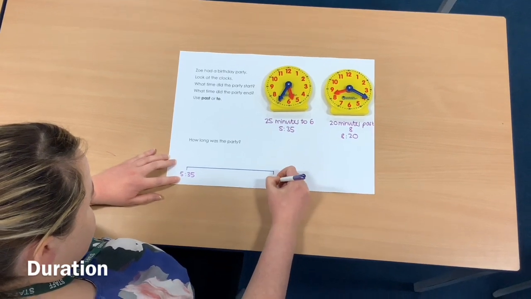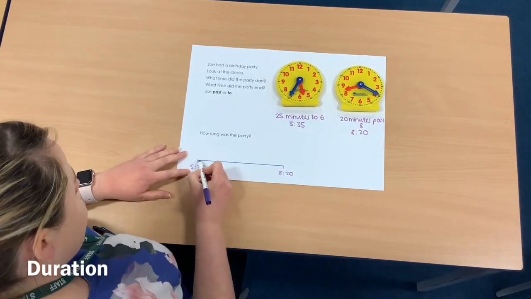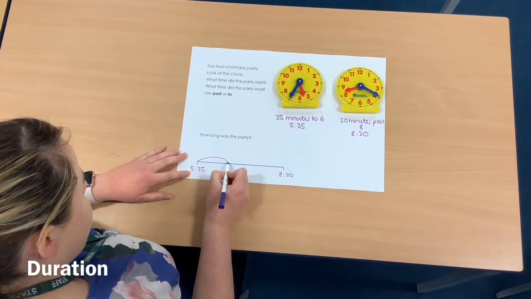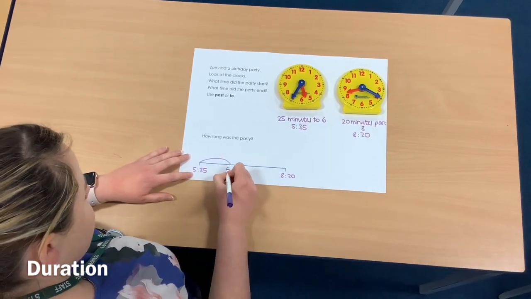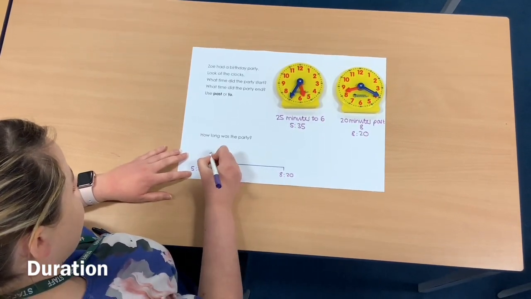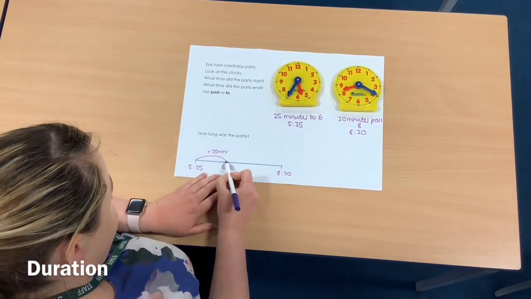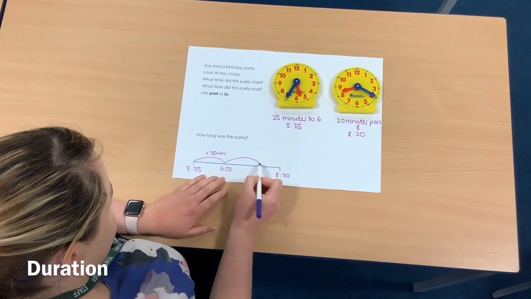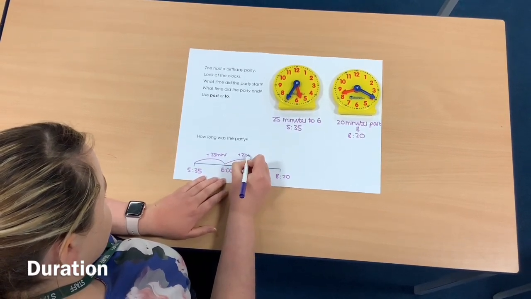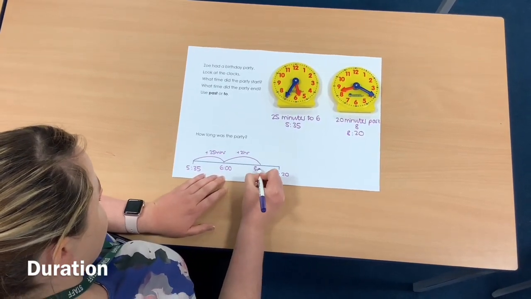and my end time of 8:20. Okay, then I can think, right, my first jump I can do to the next hour is adding on 25 minutes to 6 o'clock. I'm then going to do a big jump of adding on 2 hours to 8 o'clock.